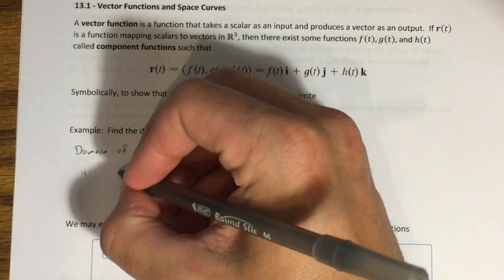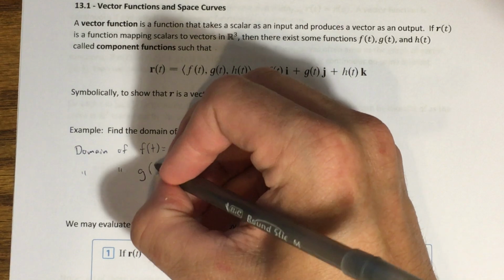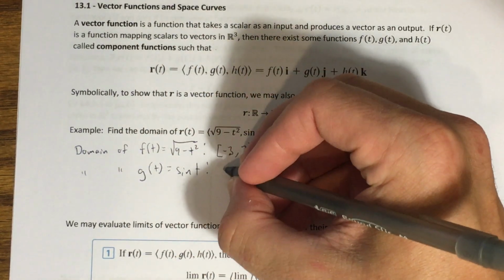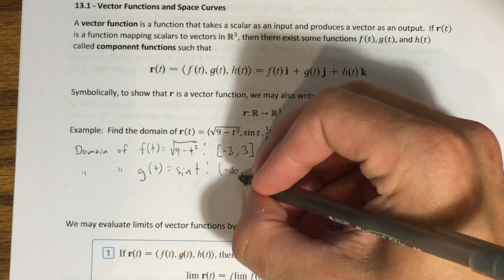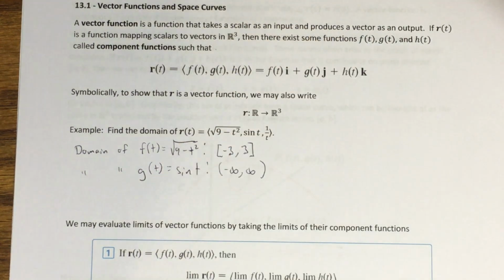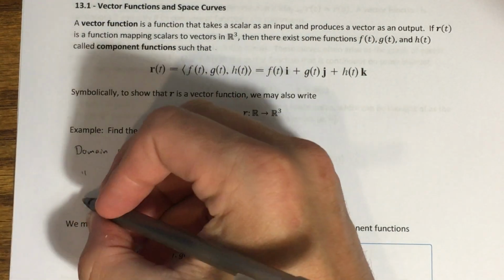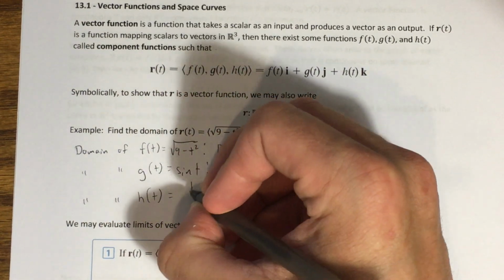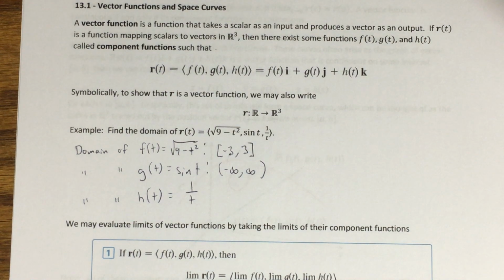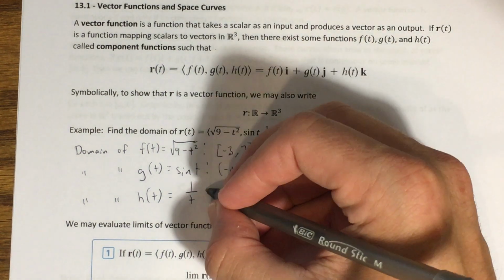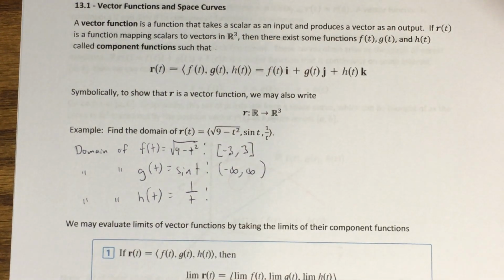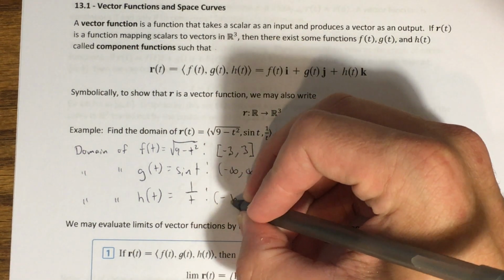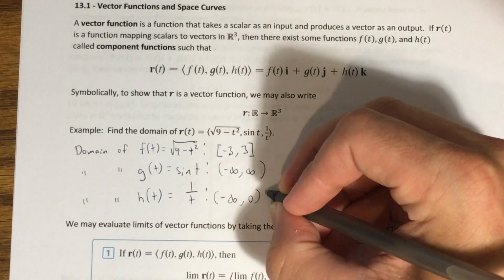What is the domain of that second component function? Sine of t. Well, we know that that would be all real numbers. Okay? Finally, what is the domain of that last component function? We could call that h of t equals 1 over t. What would the domain be there? The only thing that does not belong to the domain of this function is 0. So I could say that it's a union of these two intervals here.